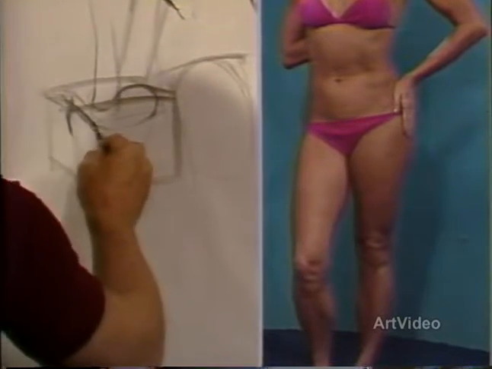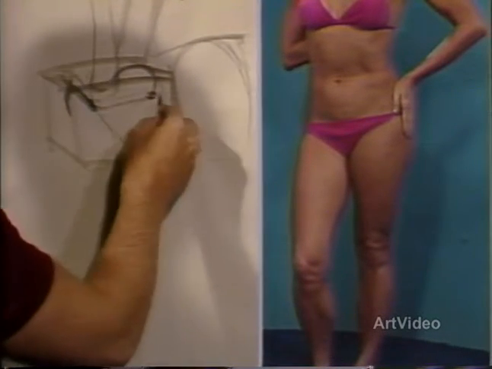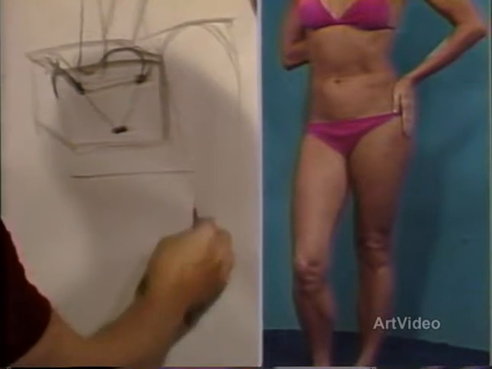Okay. The front of that pelvis is inside the edge of the box. So we look at it straight from the front.